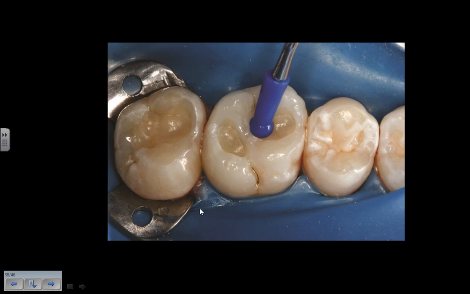I'm adapting the composite within the cavity preparation. In this case, I'm using a silicone-tipped instrument. The composite doesn't stick to the silicone tip. You can use your burnisher in your restorative cassette. I'd wet the burnisher with a little bit of adhesive. In fact, you can shape the composite with your PFI instruments to form the anatomy that you want, similar to as if you were waxing.